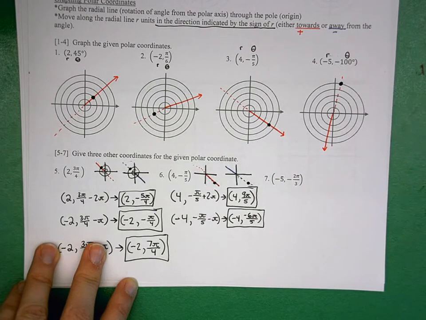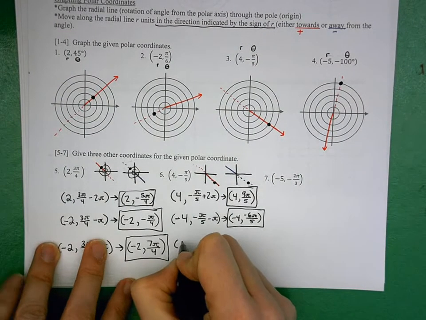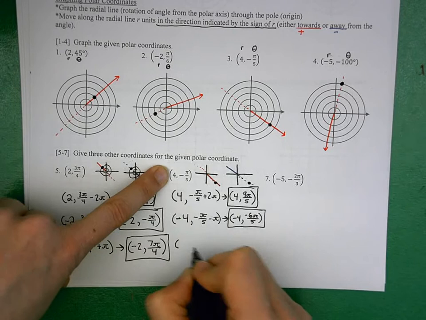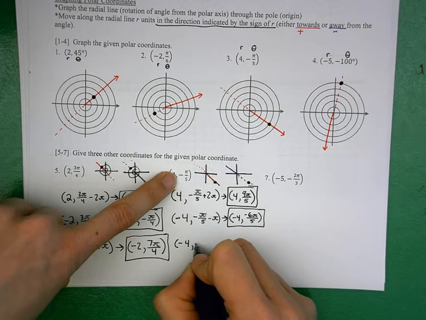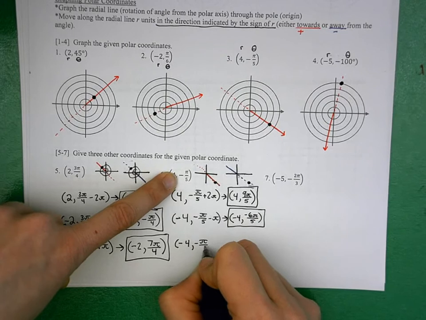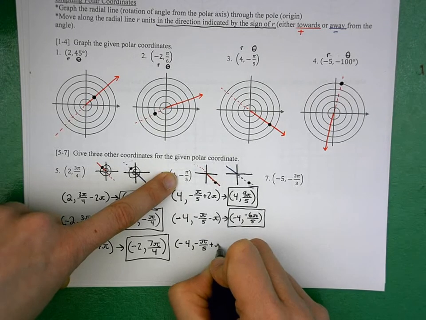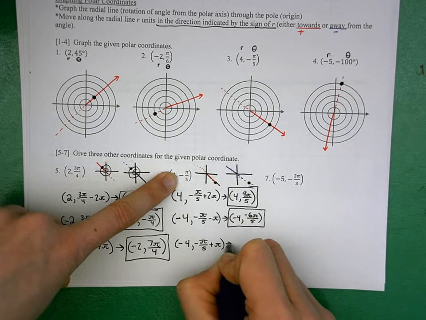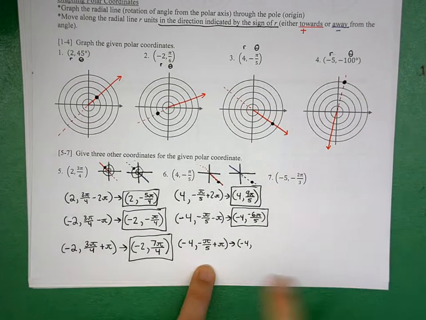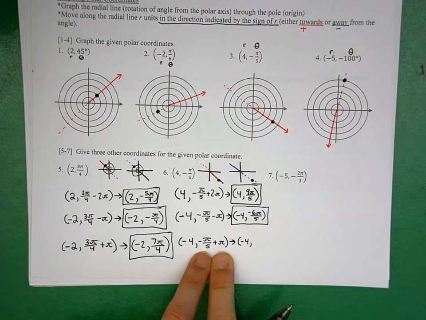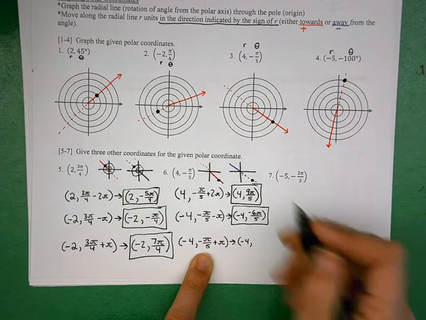And last but not least, we have negative times our r, so our r was 4 times a negative, and then theta plus pi. Okay, well negative times 4 is negative 4. Negative pi over 5 plus pi is negative pi over 5 plus 5 pi over 5, which is 4 pi over 5.